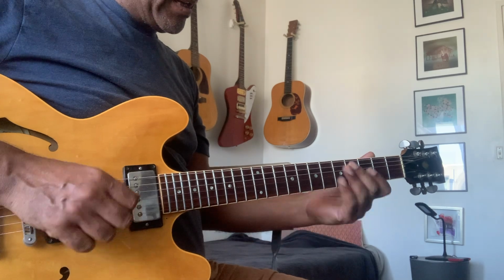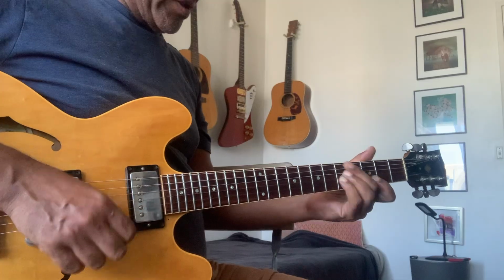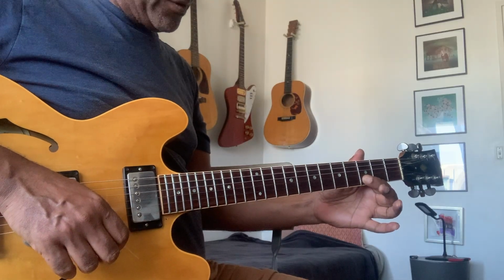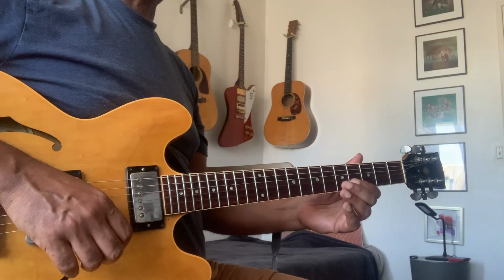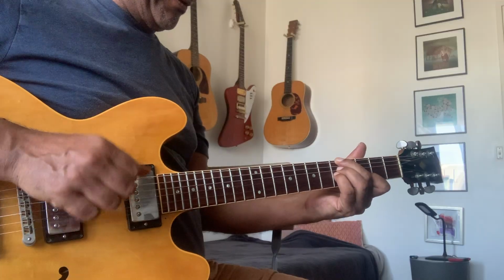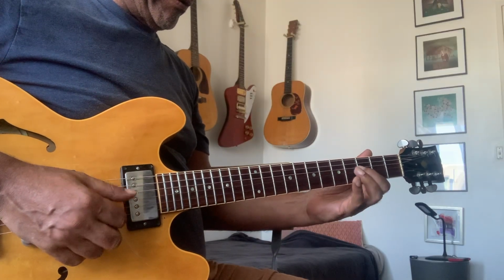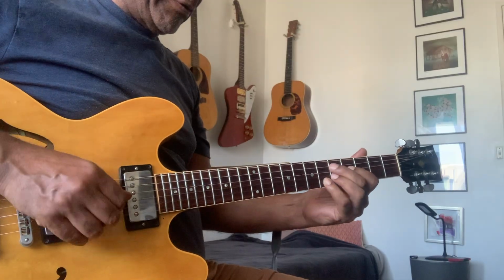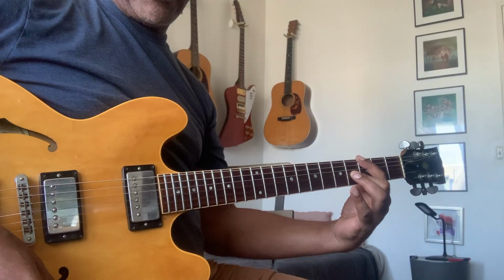Line I'd play when transitioning from this A minor with the D on top would be to move a half step up into the altered scale. So I'll play that one again. There you go, and it results.